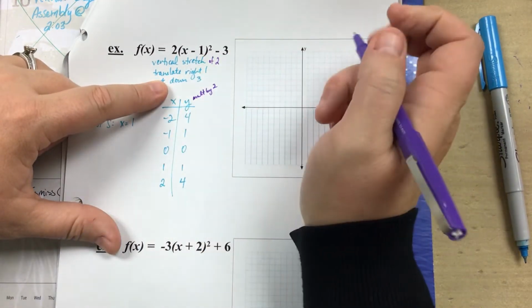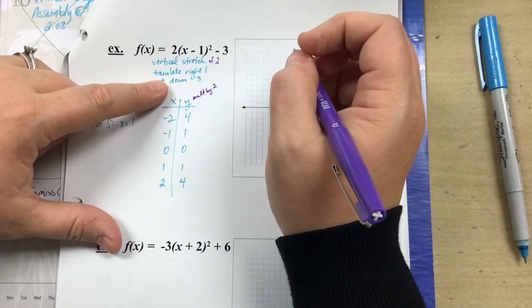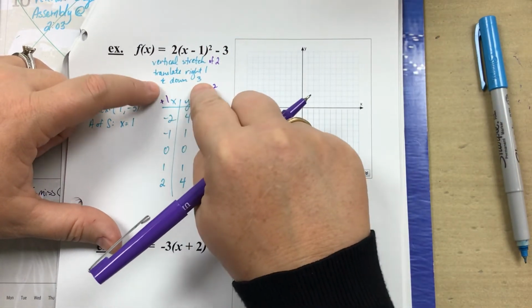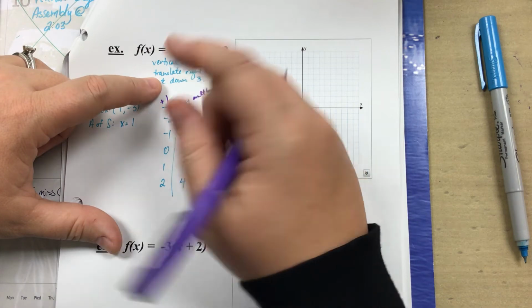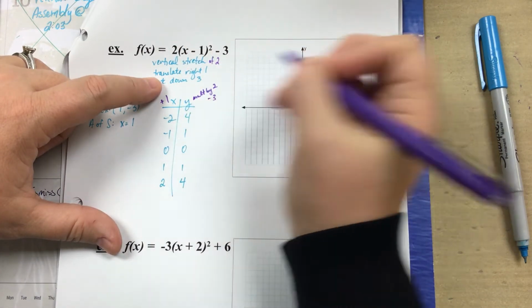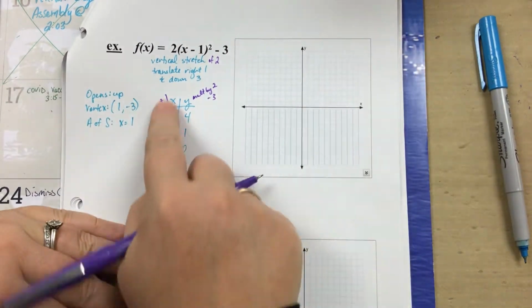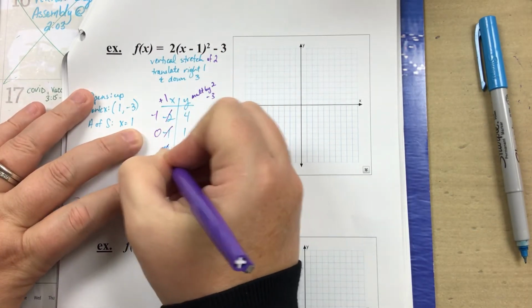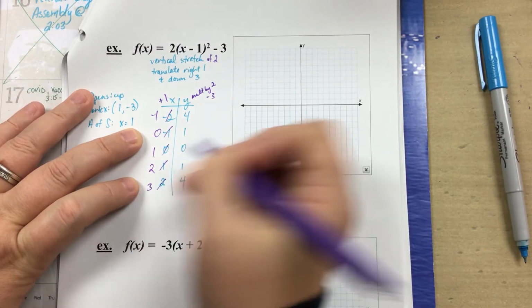Translate right 1 means we're going to shift every x to the right 1, which means we're adding 1 to it. And then if we're translating down 3, that's affecting your y's, so then we're going to subtract 3. So for x's first, if I add 1, I'm going to be at -1, 0, 1, 2, and 3.